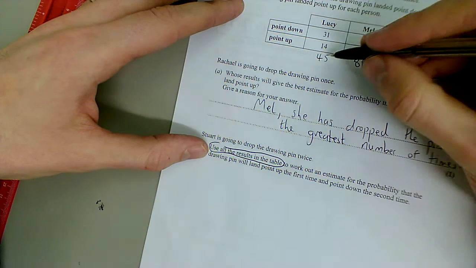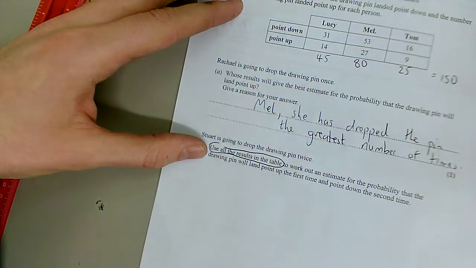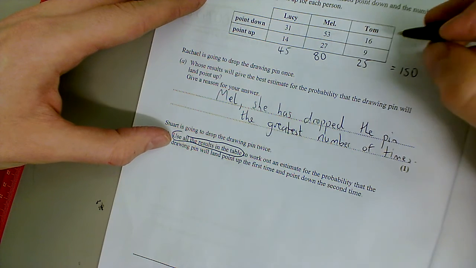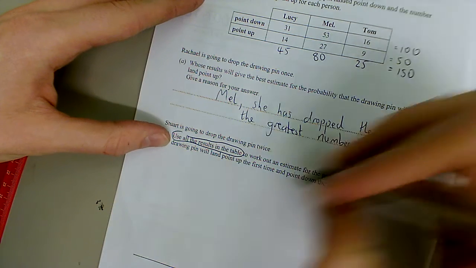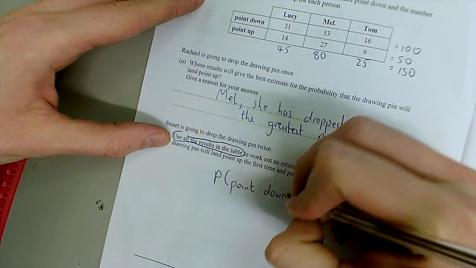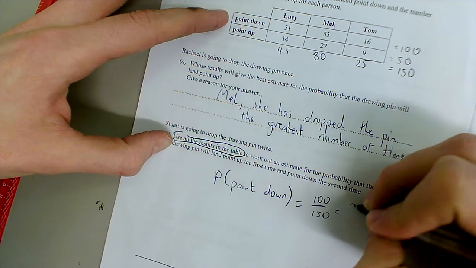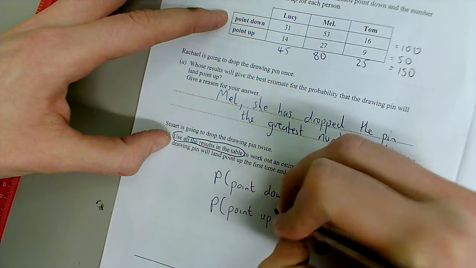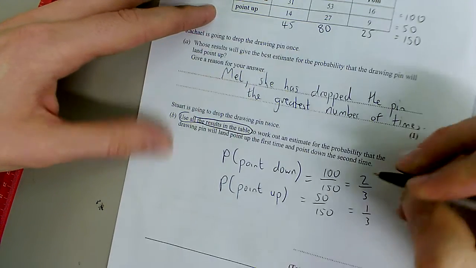Okay. Well, if we add up these numbers along the bottom, there are 150 drops of the pin in total. And out of those, if we add up across the top line, we get 100 that land point down and 50 that land point up. So the probability of it landing point down is 100 out of 150. Let's simplify that. And the probability of it landing point up is 50 out of 150. Let's simplify that.